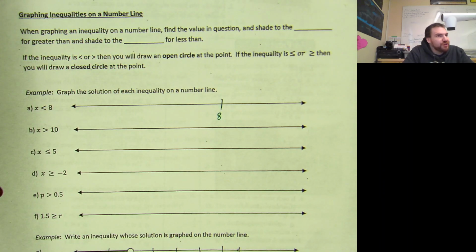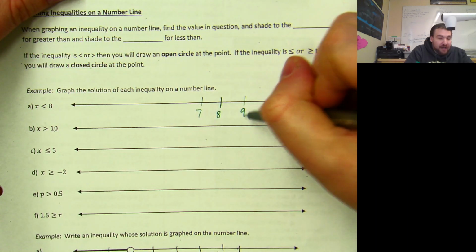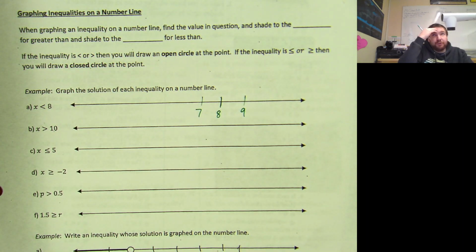But there's a corollary to reasonable people. Reasonable people sometimes lie. Reasonable people sometimes make mistakes. So to verify your reasonableness as a human being, we're also going to put one value on either side of our value in question. 7 and 9 are going to be the ones that we include here, the next whole number on either side.